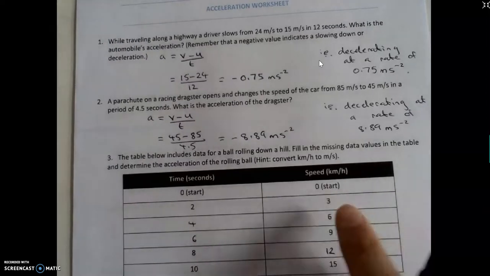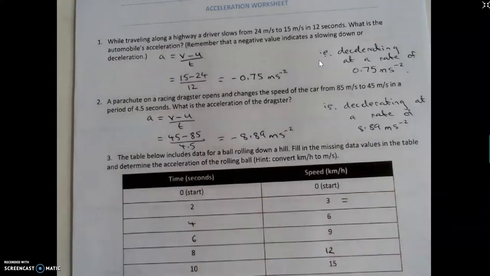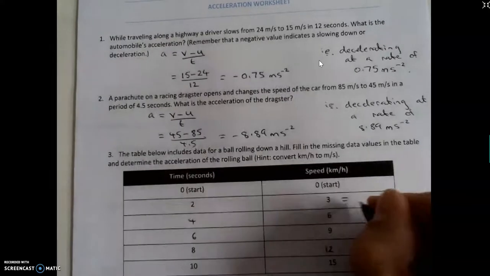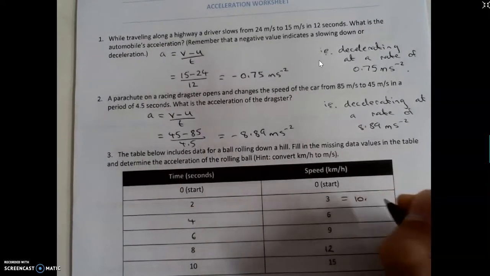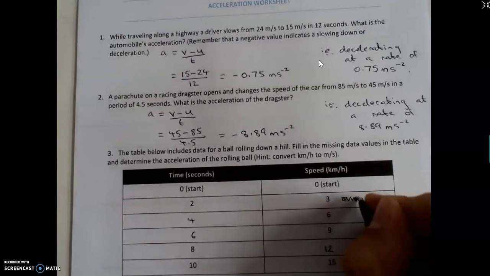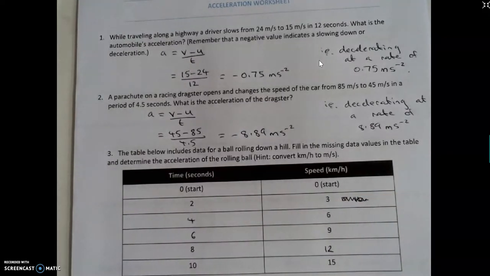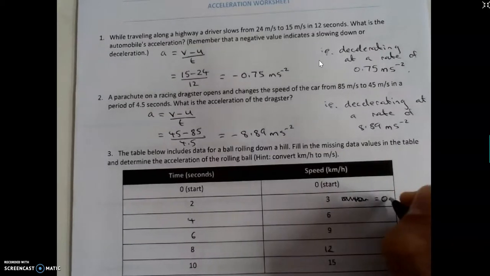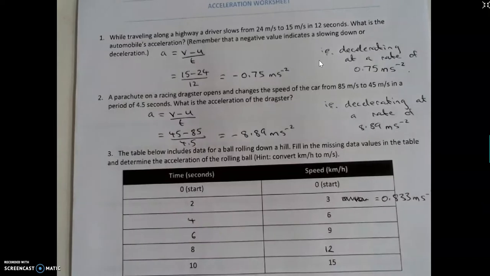Alright, so this would be equal to 3 times 3.6 is 10.8. So we divide by 3.6. So 3 divided by 3.6 is equal to 0.833 meters per second.